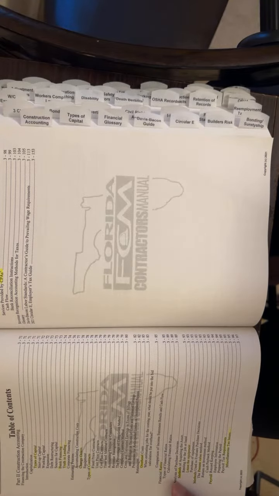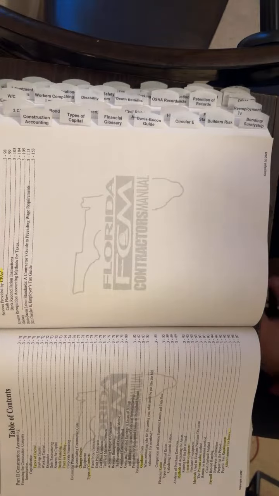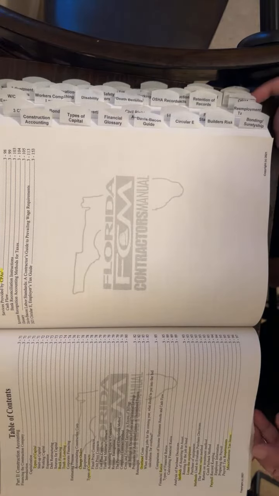analysis of purchase decision. Highlight present value method from methods used to evaluate purchase decisions. Highlight payroll record keeping. Also highlight miscellaneous tax issues. Highlight service provided by CPA.